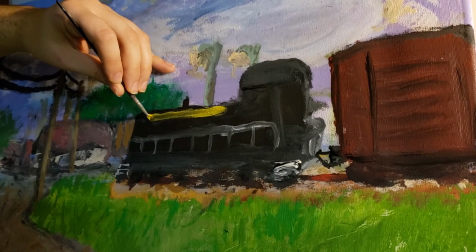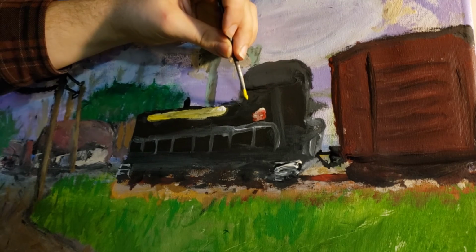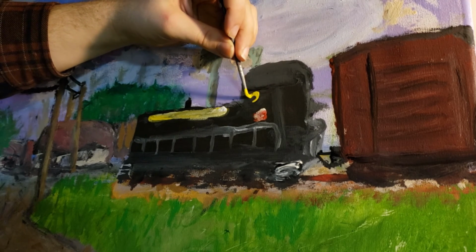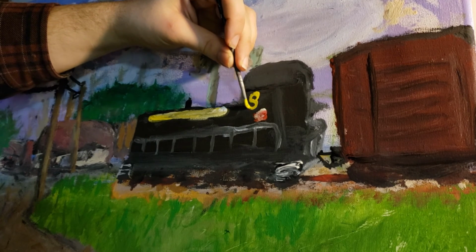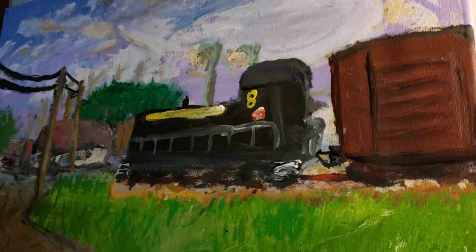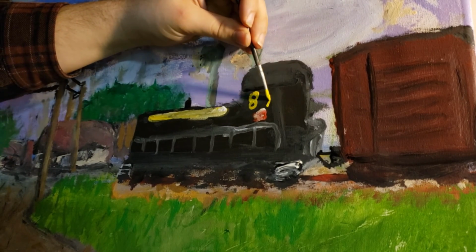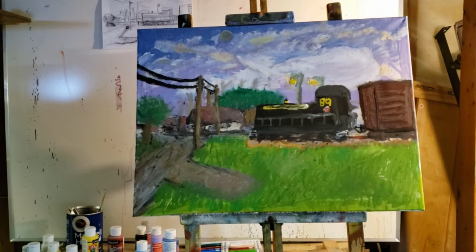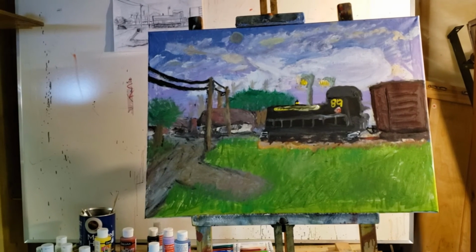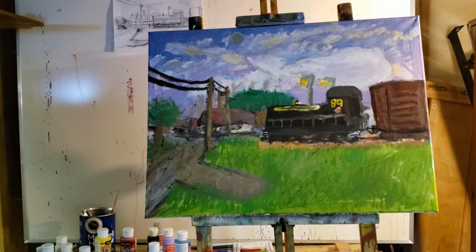The rest is pretty standard. Paint by numbers, like painting numbers and doing the little details on the train itself. That I wasn't so concerned about as much as actually doing the train and everything else. And with that, I think that completes the train painting. I'm gonna have to call time on this one. Not much more I can add to it that I can even think of.